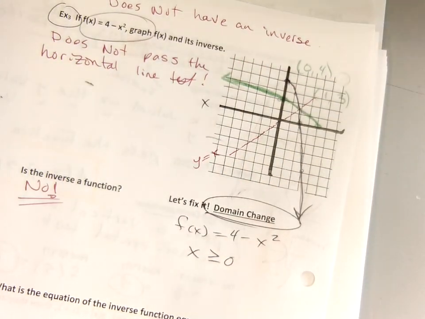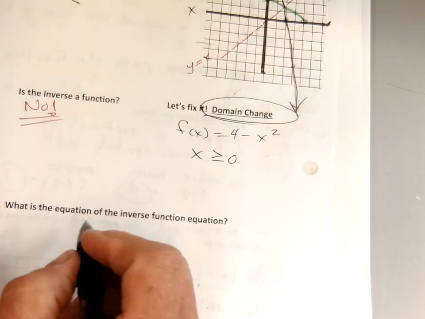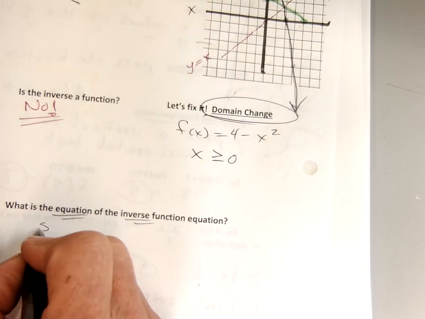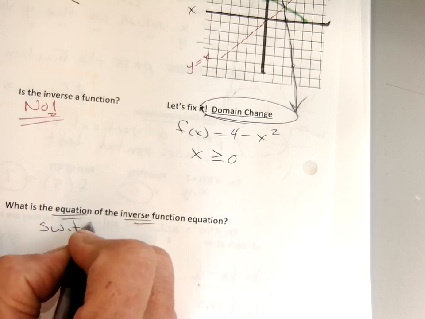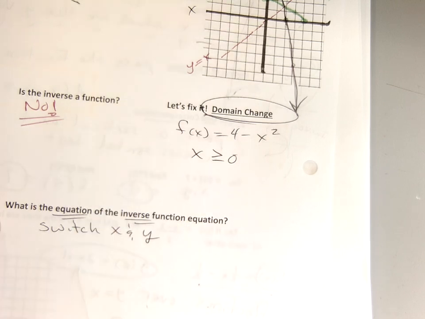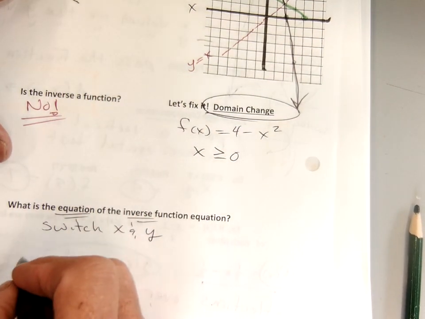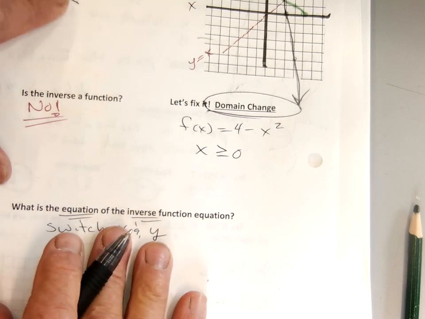Well, to find the equation, we're just simply going to switch x and y. To find the equation of the inverse, we're going to switch, write this down. All right? So, I had f of x, I'm going to write it as y instead.